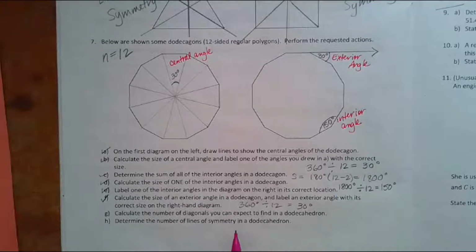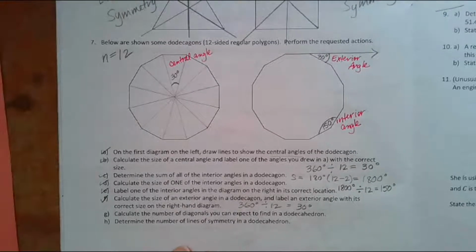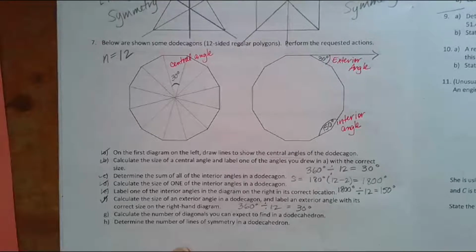Calculate the number of diagonals you expect to find in a dodecahedron. That's the same as the dodecagon. I'm not sure why they've done that, but they're both 12-sided figures.